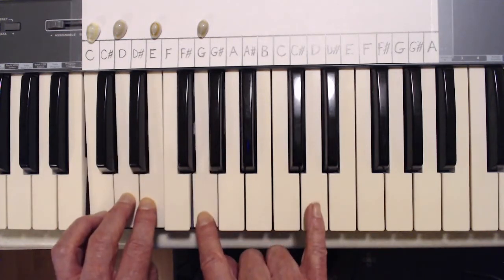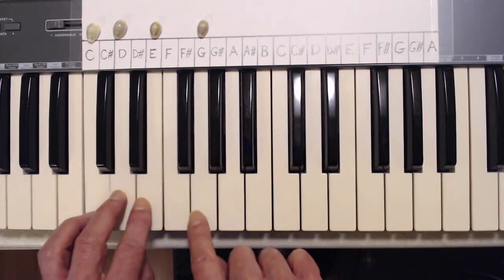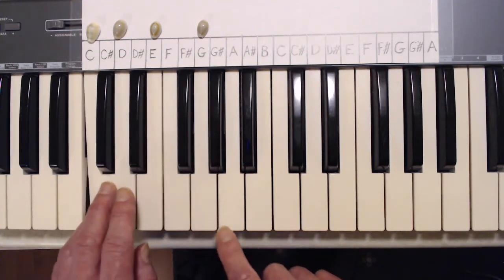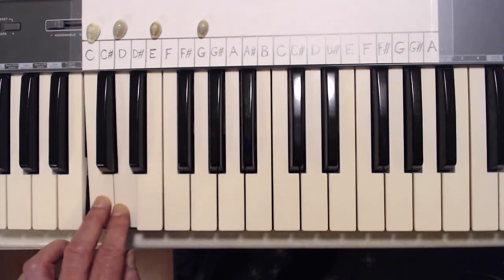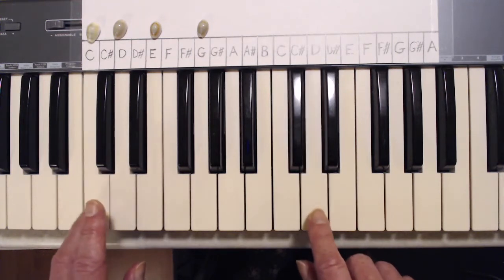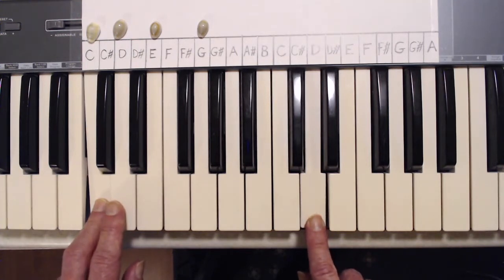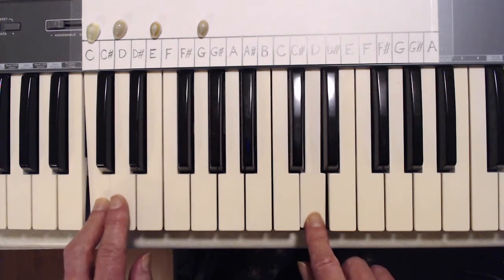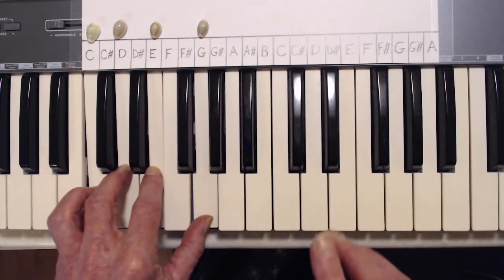Okay, so we go back to here again. Now to my ear that sounds more dissonant. I think because this C and this D are so close together. If you play them together, they're kind of jarring. Whereas if you play it more than an octave apart, there's a greater separation and you don't get that jarring effect. But nevertheless, the name C major add 9 doesn't specify whether it's to be played that way or that way. So either is correct.